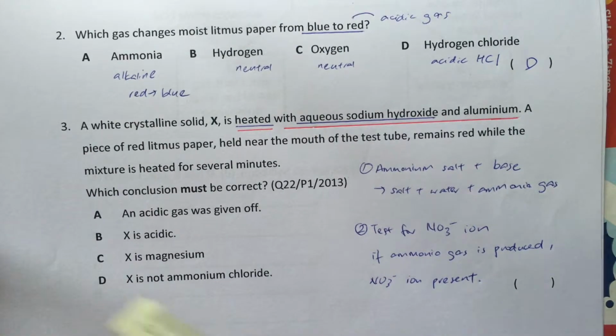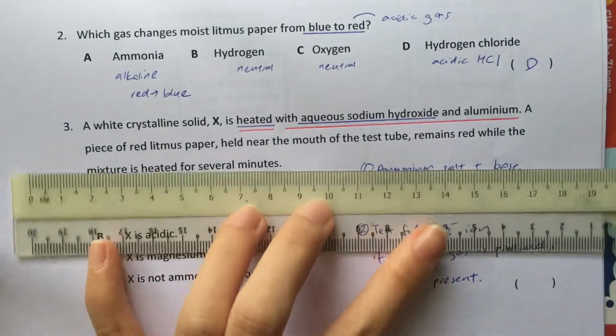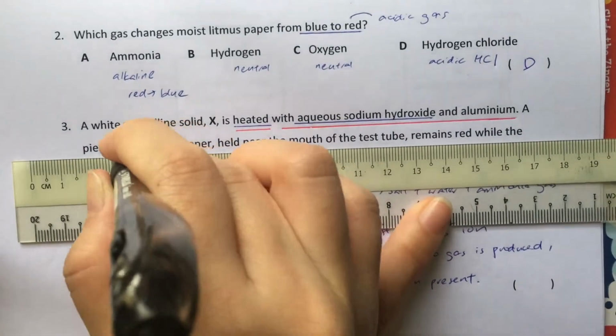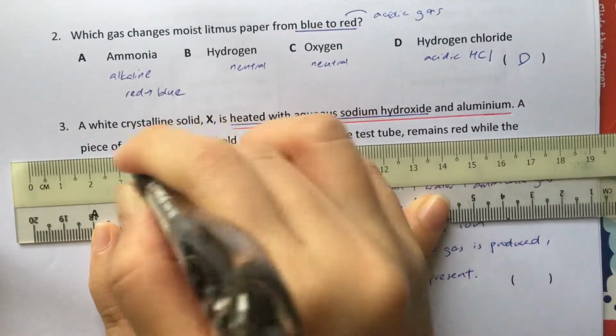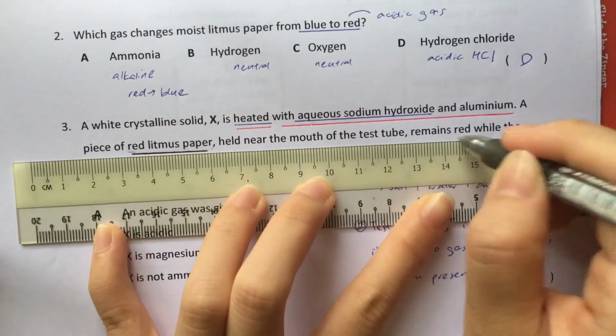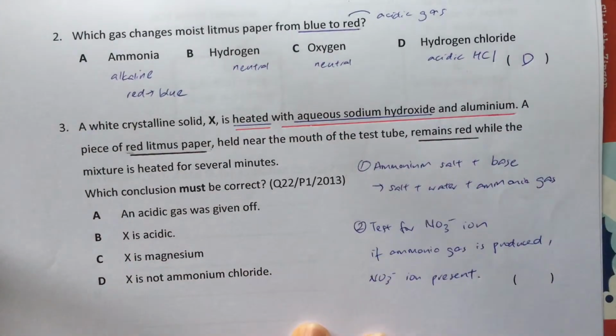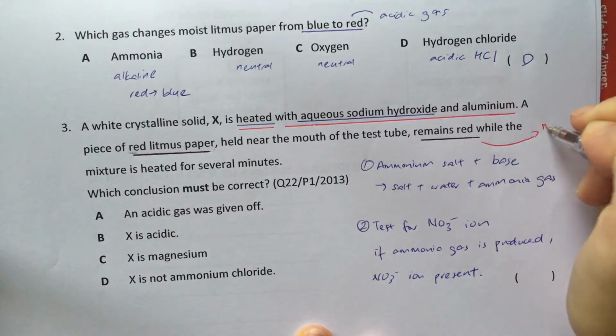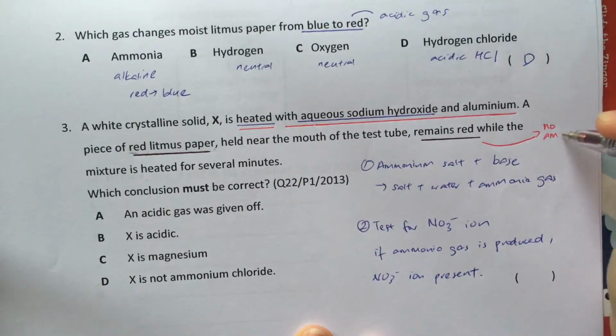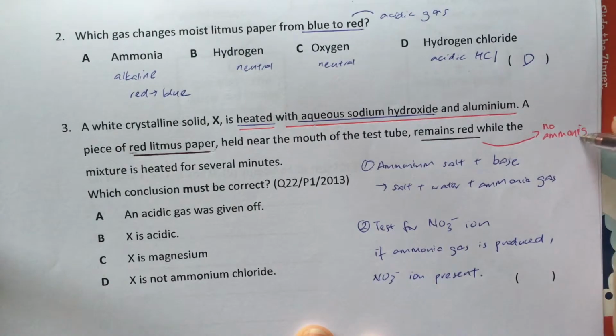So now we read on and it says that when we use a red litmus paper, it remains red, which means it didn't turn blue. So if the red litmus didn't turn blue, means there was no ammonia gas.